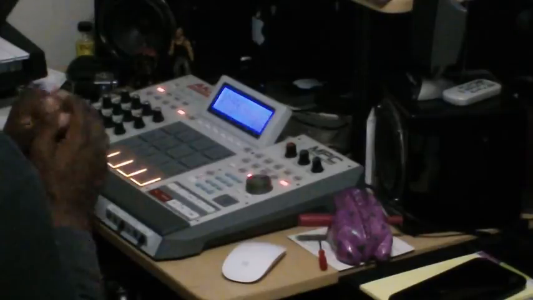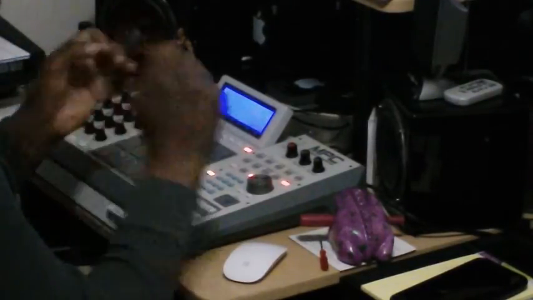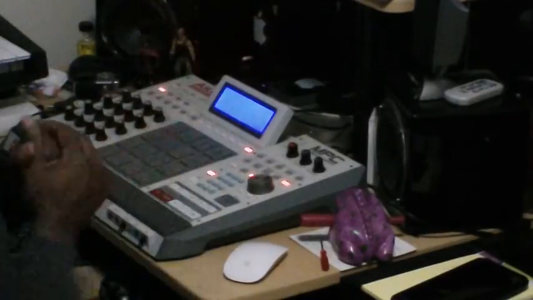So, get with your drum breaks and drum loops and get creative. So if your drum game ain't tight, use drum breaks.